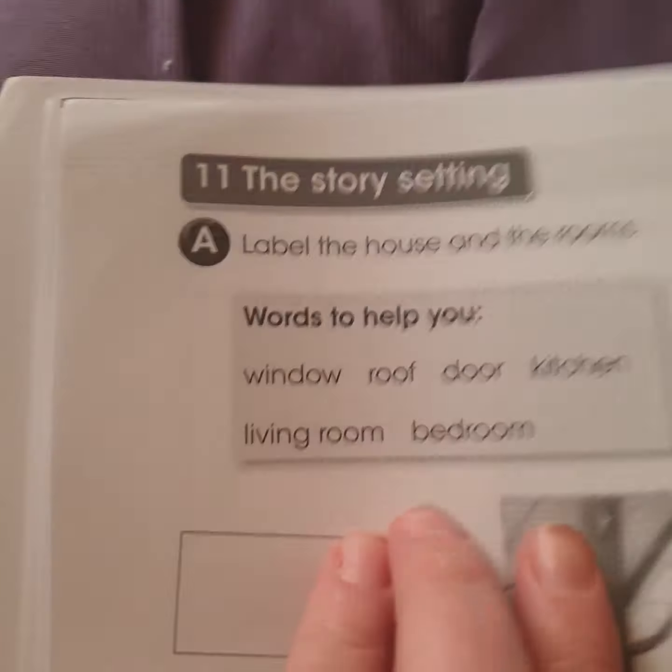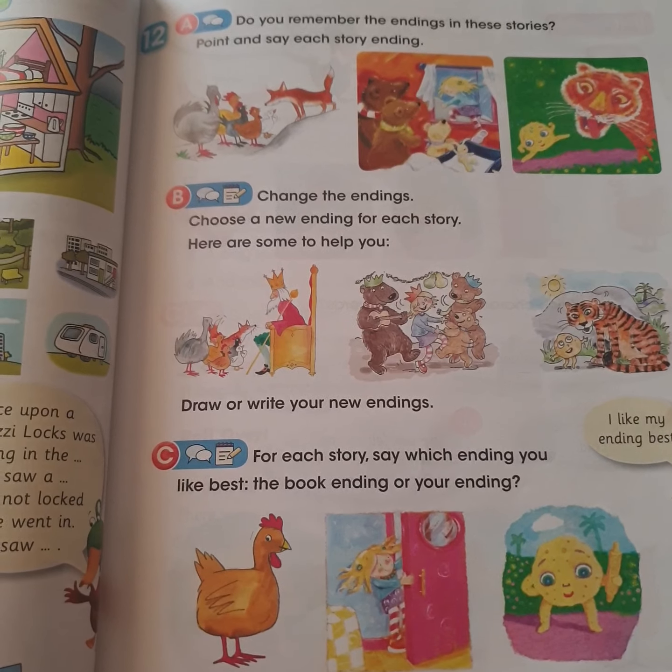All right. So we've covered our activity book and our learner's book for English now. Good luck with that.